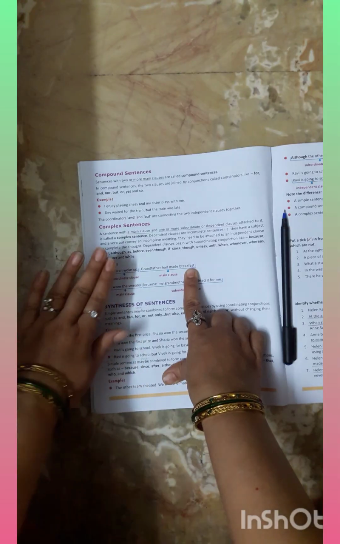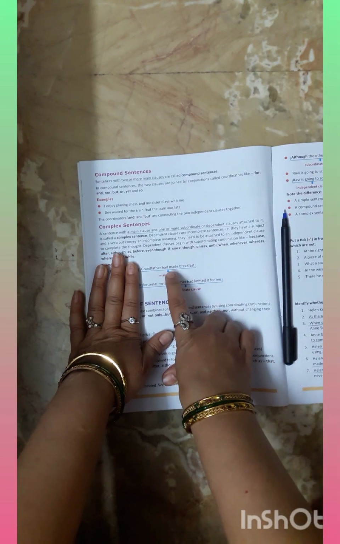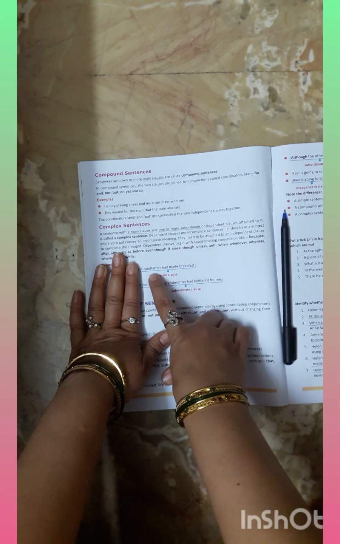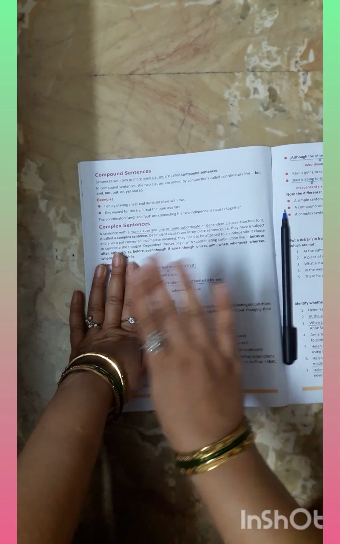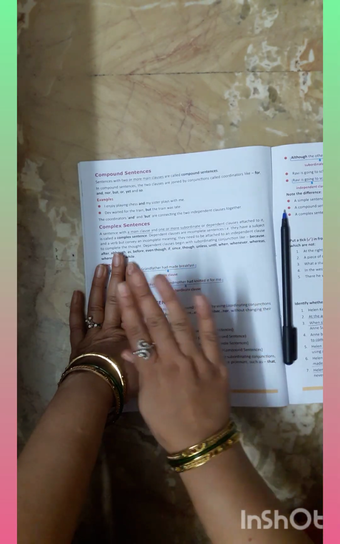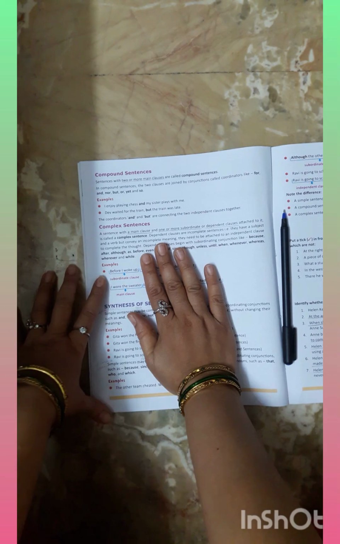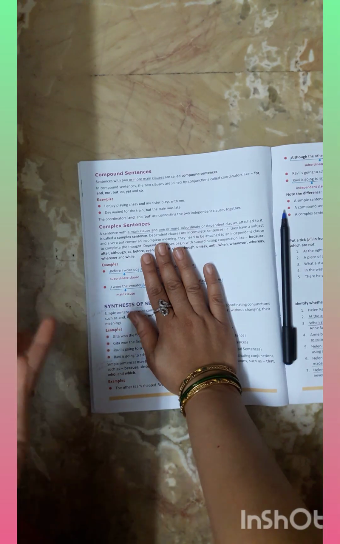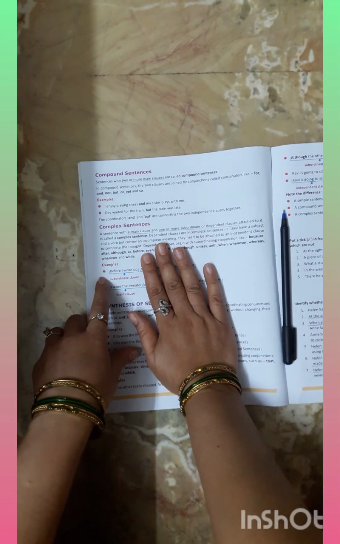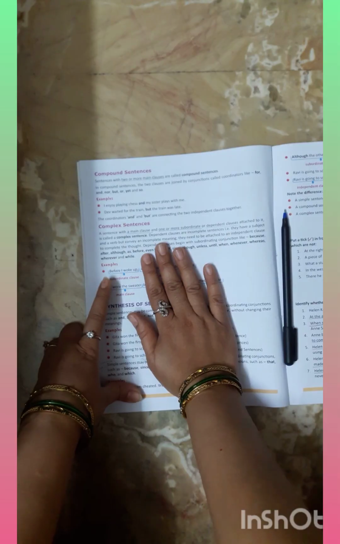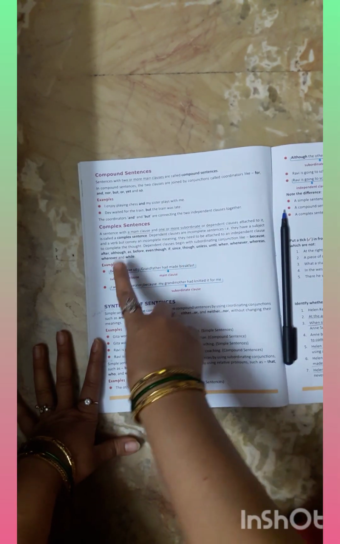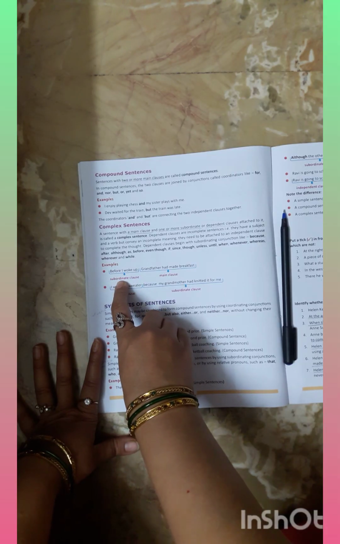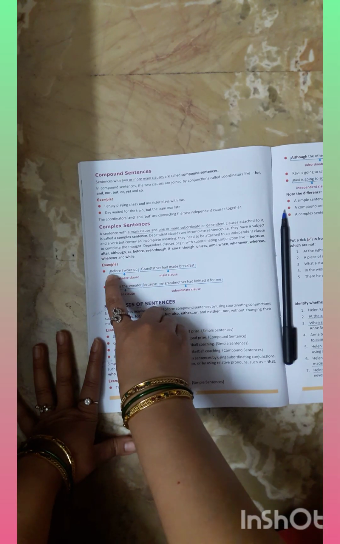That means if we speak only this part, grandfather had made breakfast, it has complete sense and doesn't depend on anything. But if we hear only this, before I woke up, you must have a question in your mind: what happened before I woke up? That means it does not have complete sense because it is depending on the other part, and that's why we can use another word for it, dependent clause. That means the same thing.